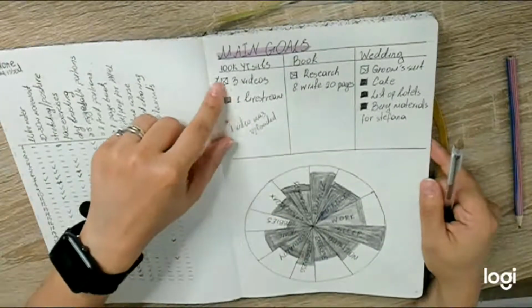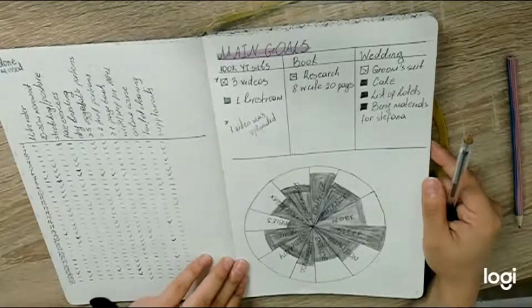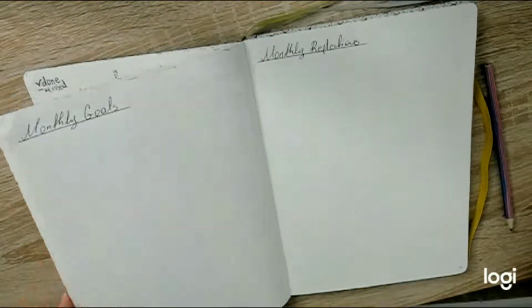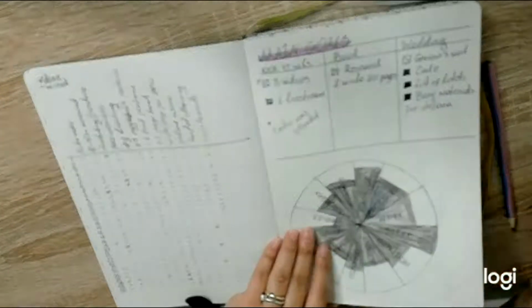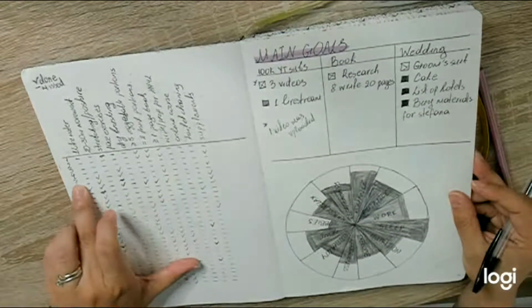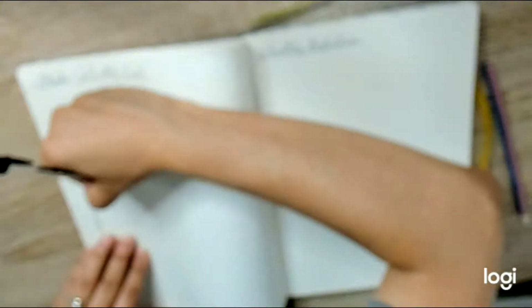And then I have my main goals for each month. And that's it, basically. So let's do that then, and just find where exactly this falls. So that's after 5. Section, okay.